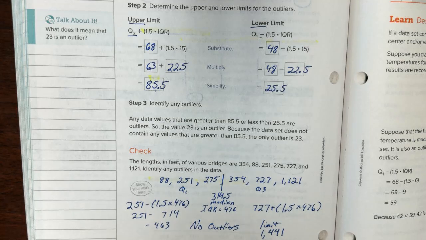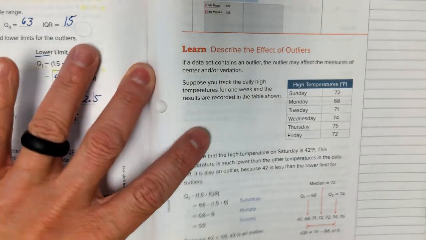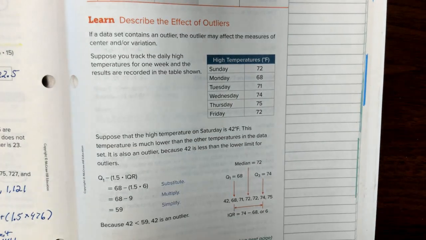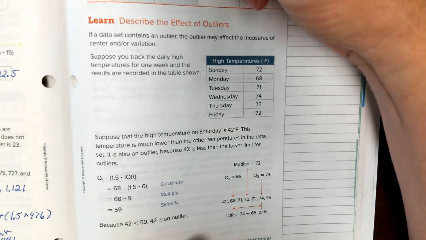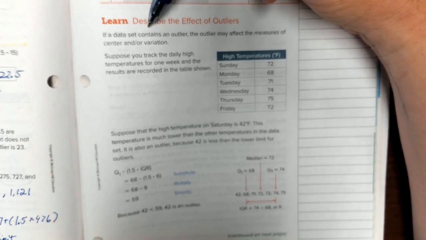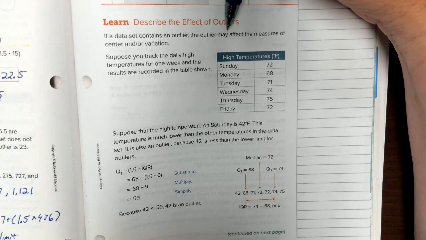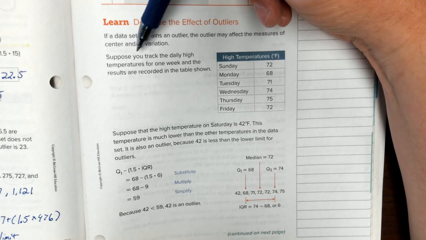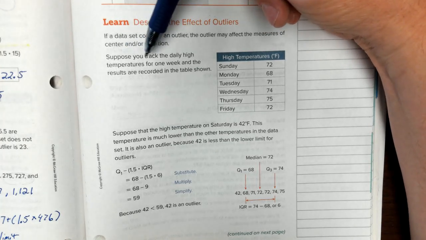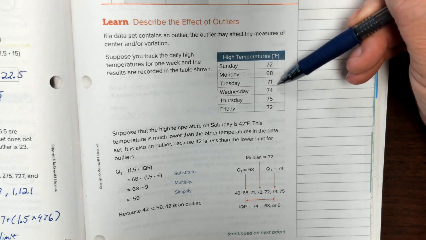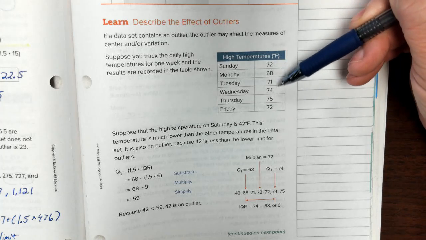All right, let's move on to talking about the effects of an outlier, okay? We need to describe the effects of outliers. If a data set contains an outlier, the outlier may affect the measures of center and or variation. Suppose you track the daily high temperatures for 1 week and the results are recorded in the table shown. So here's our data, okay, from Sunday to Friday.